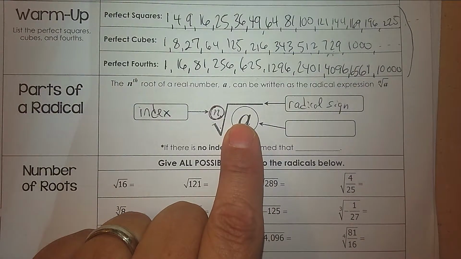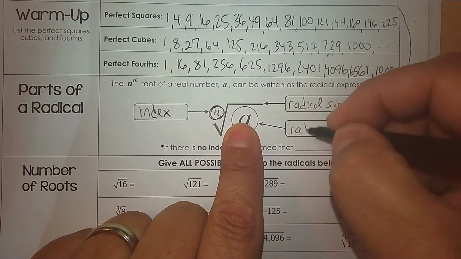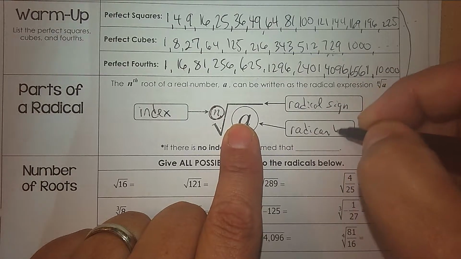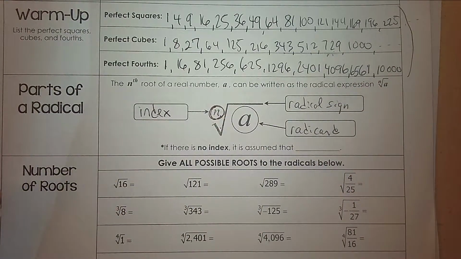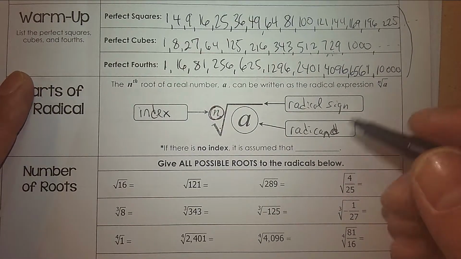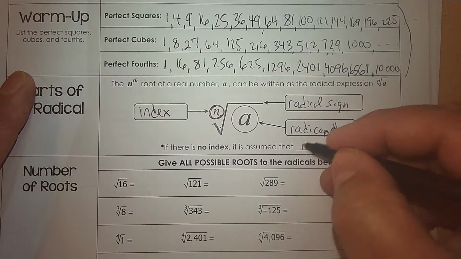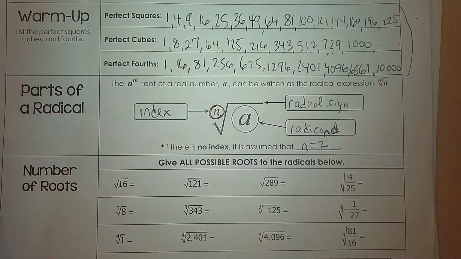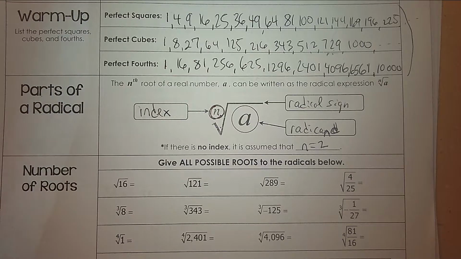The number under the radical is called the radicand. If there's no index, it is assumed that n equals 2. So if you don't see a number, we don't ever put a 2 there. If it's invisible, what you don't see is 2. So those are the parts.